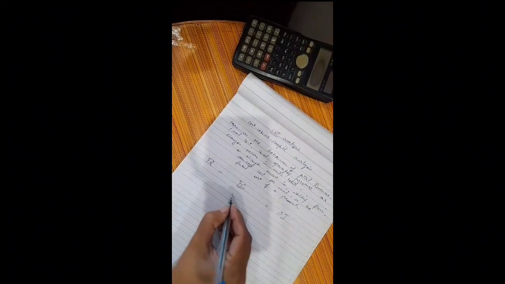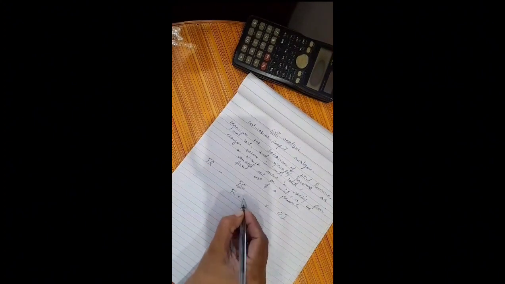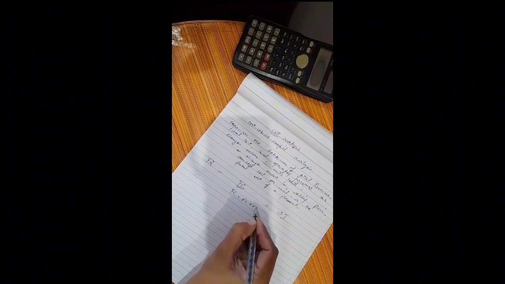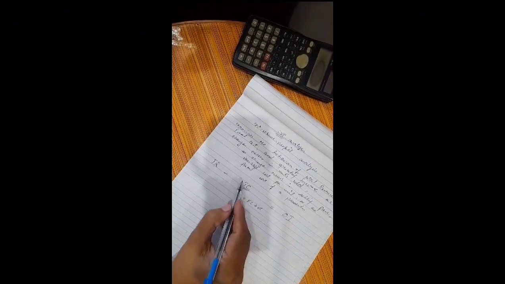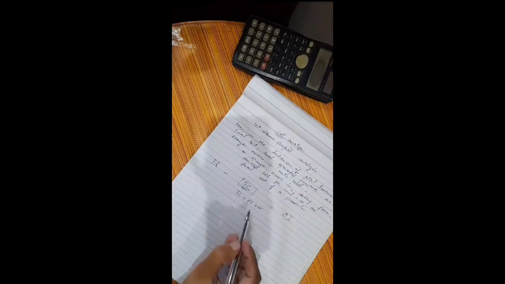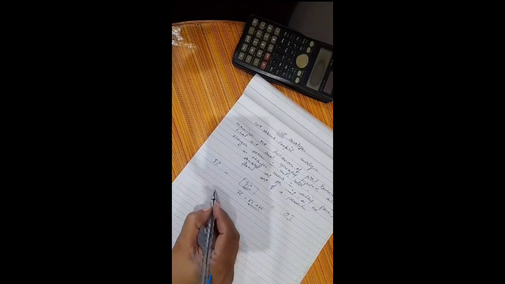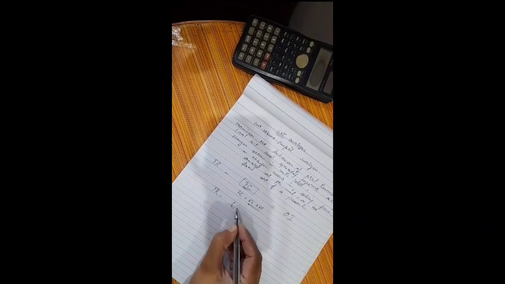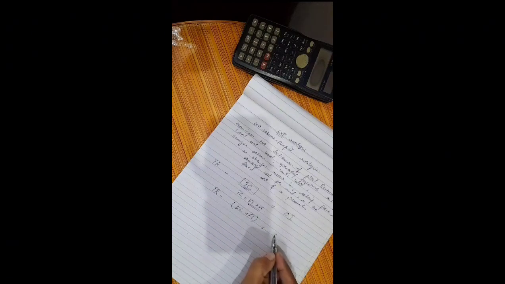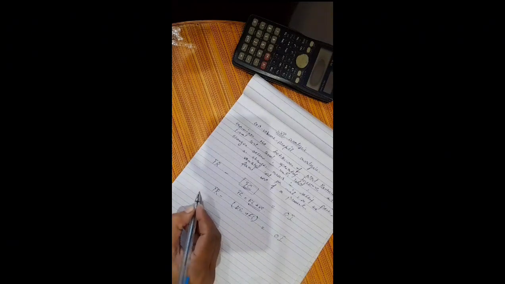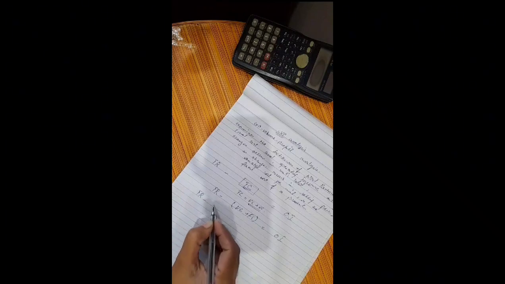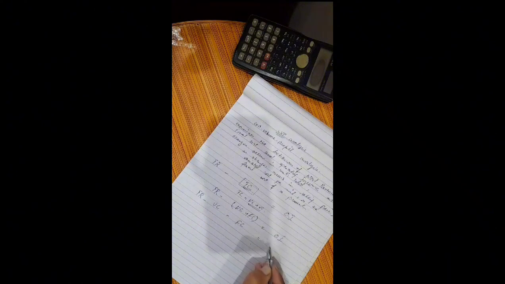As total cost is the sum of fixed cost plus variable cost, we can replace this total cost with the fixed cost and the variable cost, and we get the new equation: total revenue minus total variable cost minus fixed cost is equal to operating income.